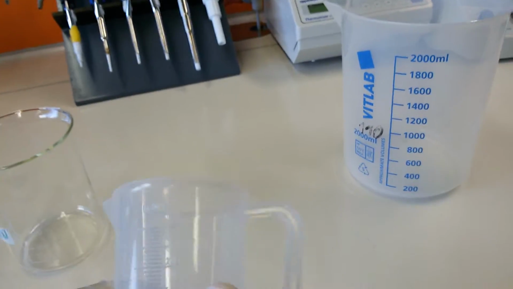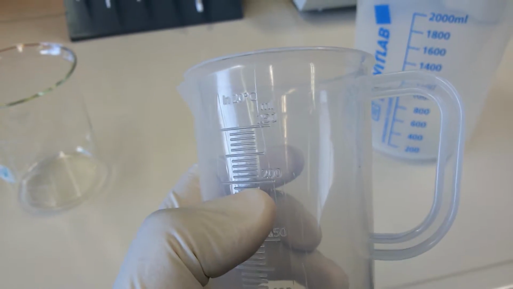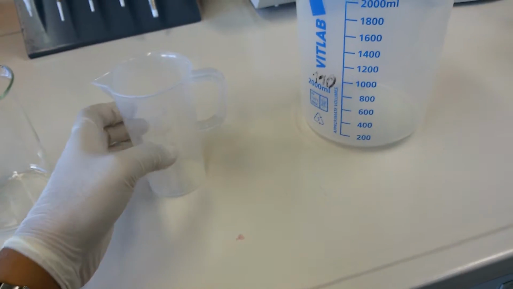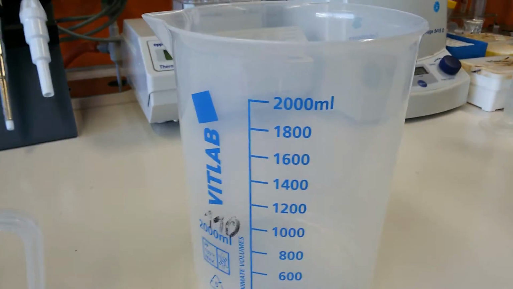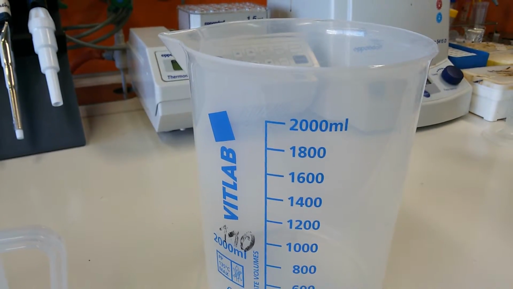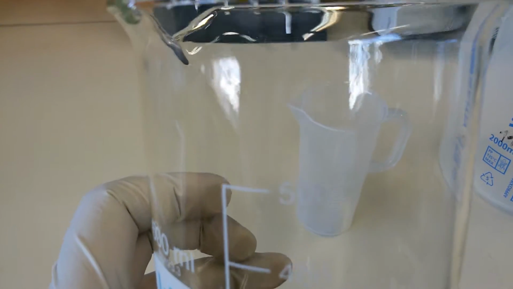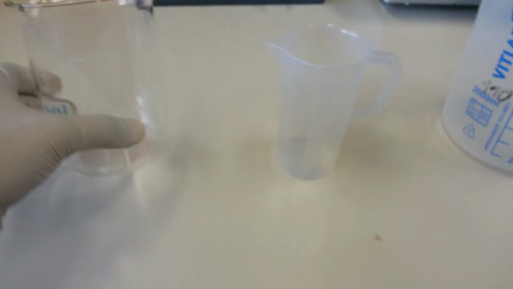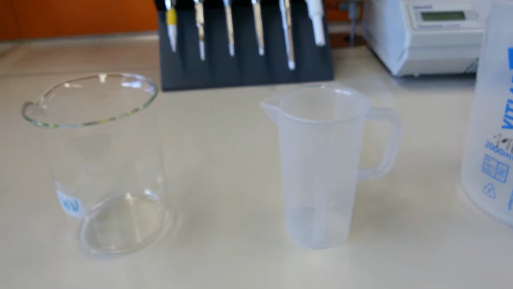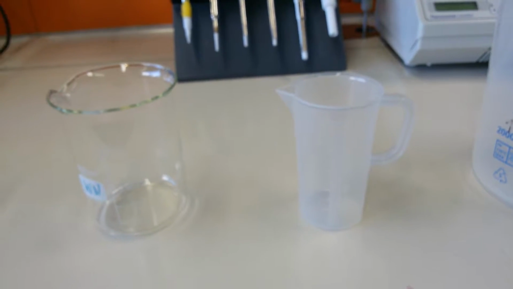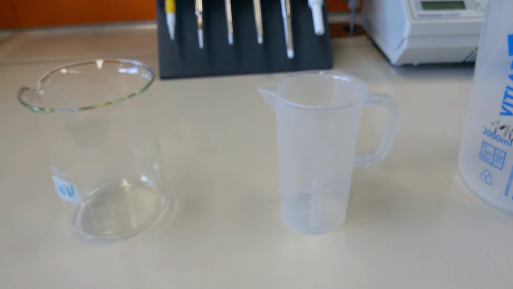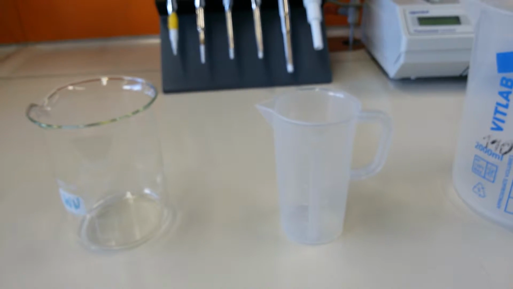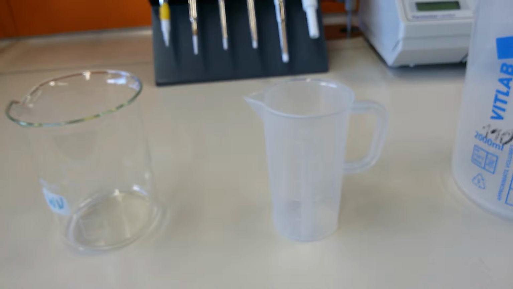This is a plastic beaker, and here you can see it's 250 ml. You can also use a beaker to measure volume. This one is 2 liter, 2000 ml, and this one is 500 ml. These can also be used to measure volume, but they are less accurate than the measuring cylinder, and again they only give you a rough estimation of volume.